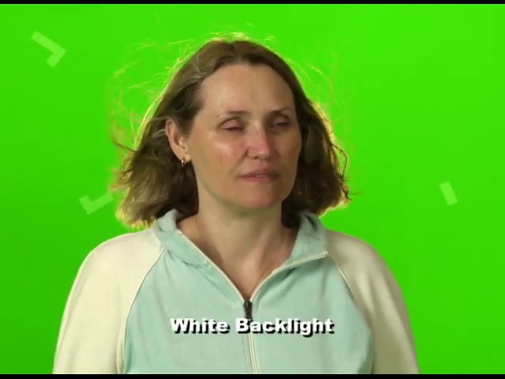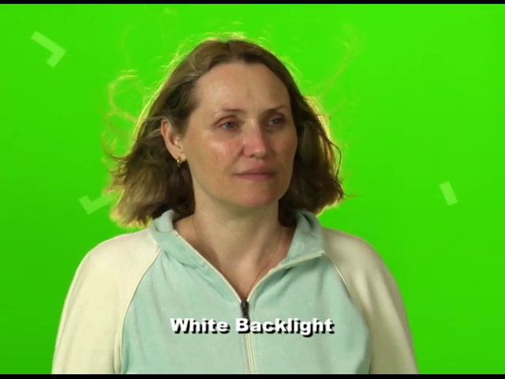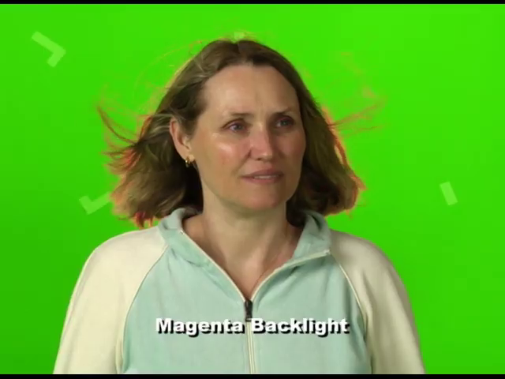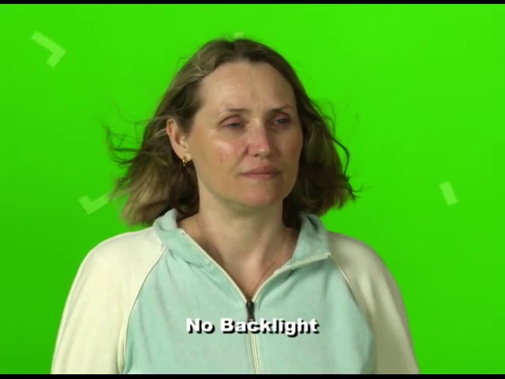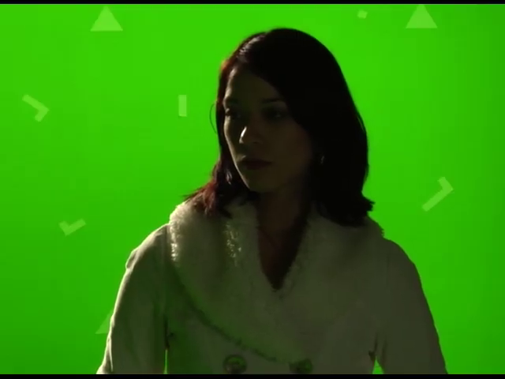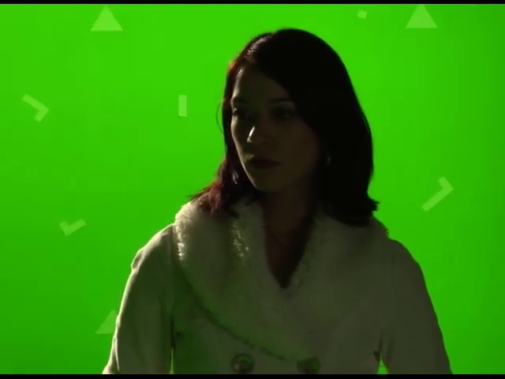However, some DPs go a step further and also throw in a backlight to make the edges pop in the composite, which is a bad idea. Or even worse, do a magenta backlight to cancel green, which is deadly. You shouldn't do any tricks to help with the composite. Although it's of course fine to do a backlight if you would have done it anyway on a real location.